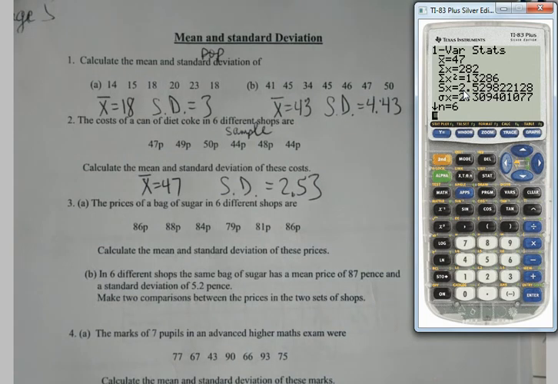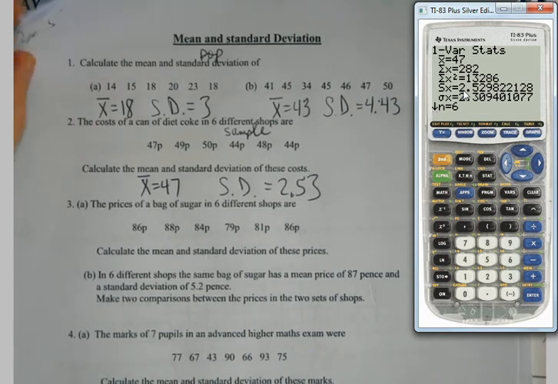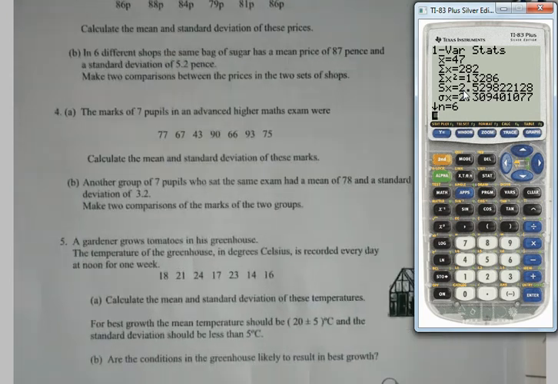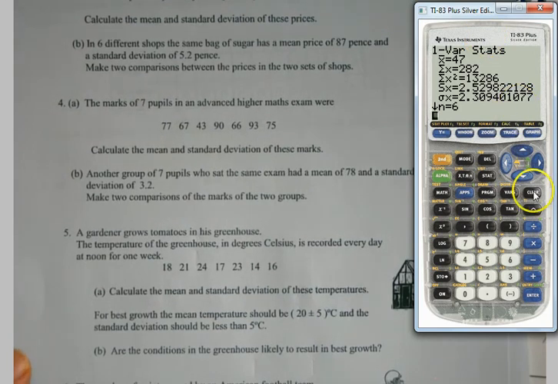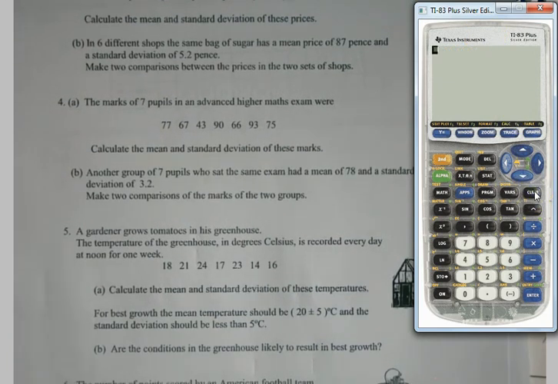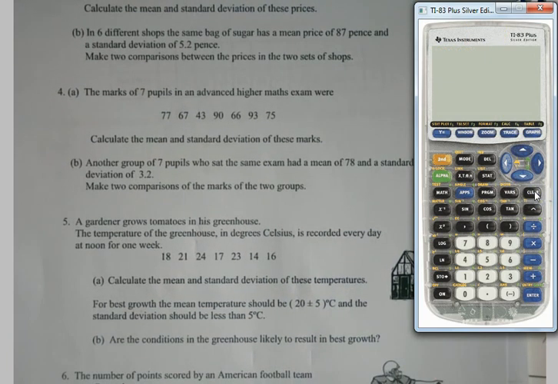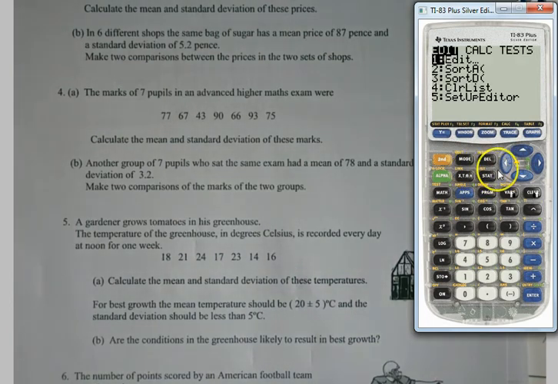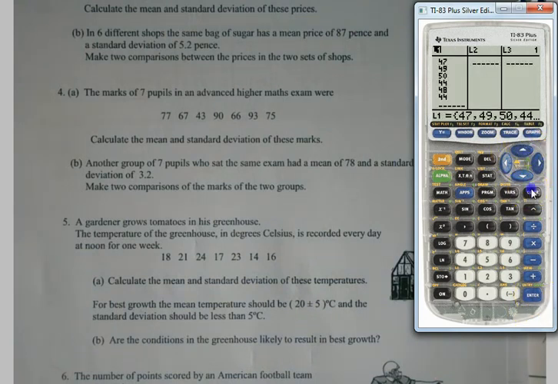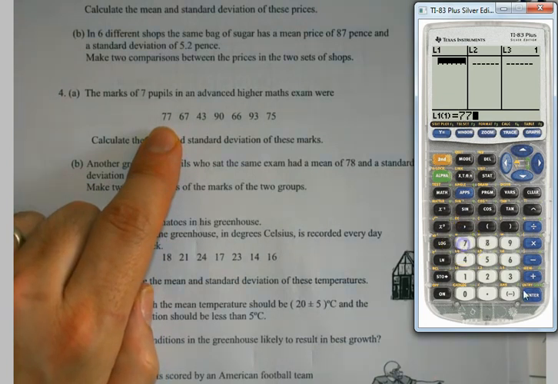Then I start to ask some other questions. So we're going to take a peek at 4 and 5 because they have a little more of an application base to them. And then we'll call it good and we'll see how we're feeling with stuff. So the marks of 7 pupils in an advanced higher maths exam. Can you tell this is like English? We don't speak this way here. So let me get that cleared out. So we'll get our scores put in here.